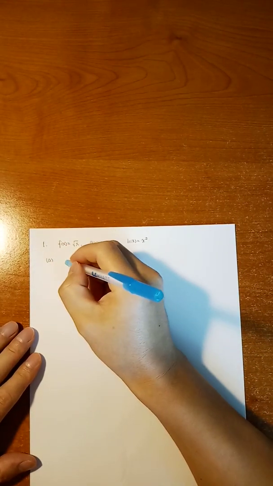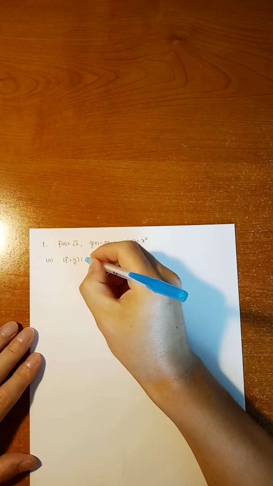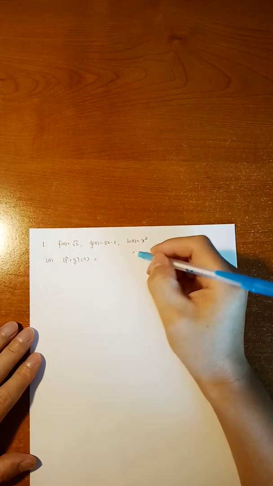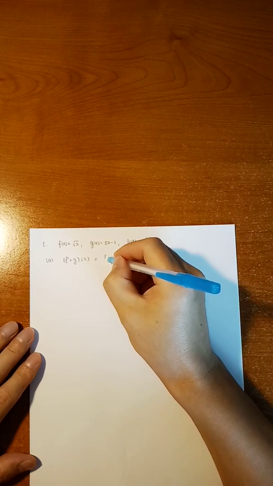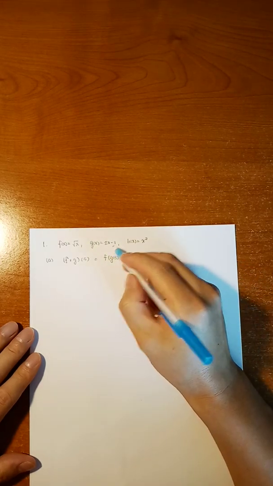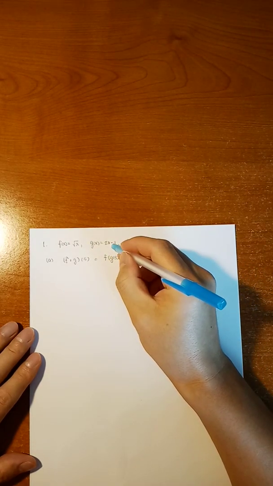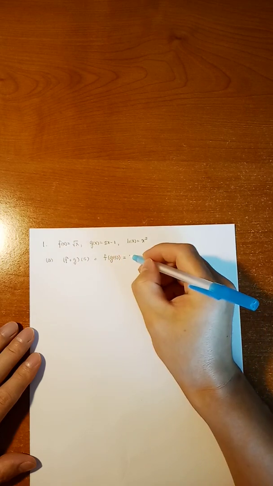A, f compose g evaluated at 5. By definition, this means you're going to evaluate g at 5 and then evaluate f at g of 5. G of 5, so 2x minus 1. 2 times 5 minus 1 is 9.